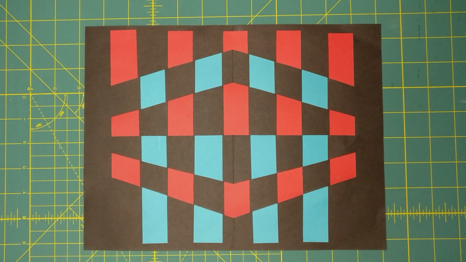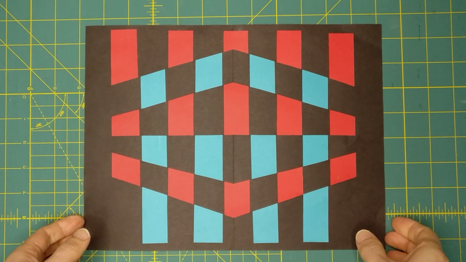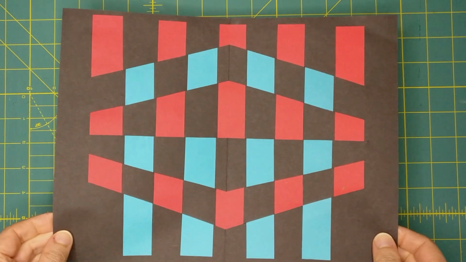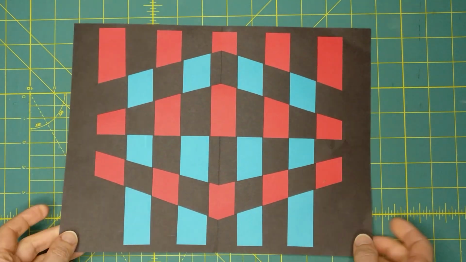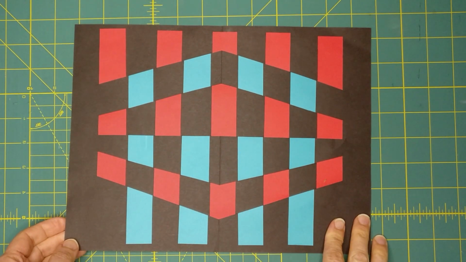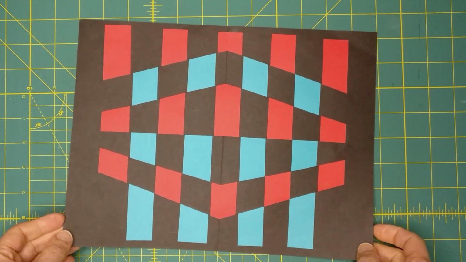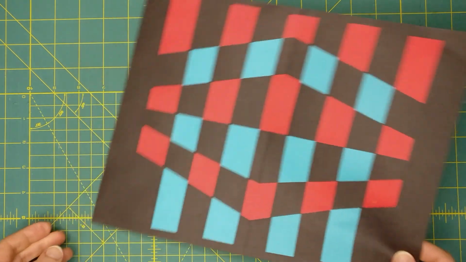Okay, now that we have looked at some op art, we're going to make our own op art, and we're going to make ours using some paper and doing paper weaving. So this is a sample of our finished product, and yours may look a little bit different than this.